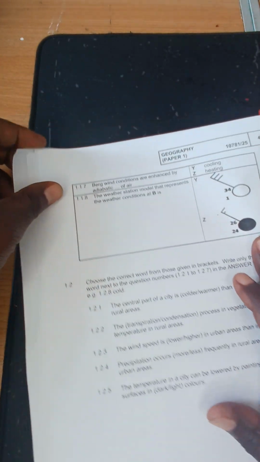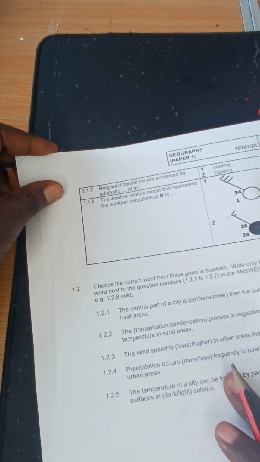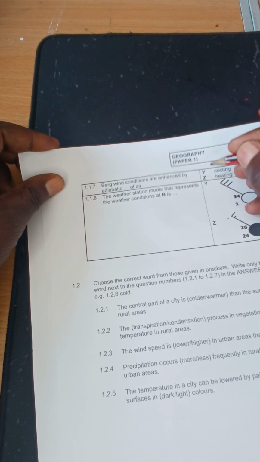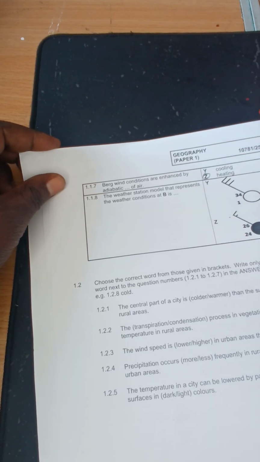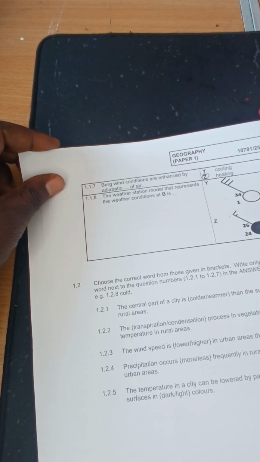The berg wind conditions are enhanced by adiabatic heating, which is Z. Remember we said that with a decrease of 100 meters, the temperature increases by 1 degree. So here it's heating, which is Z. Because as the winds descend the mountain, for every 100 meters decrease in height, the temperature increases by 1 degree. So it's heating there.